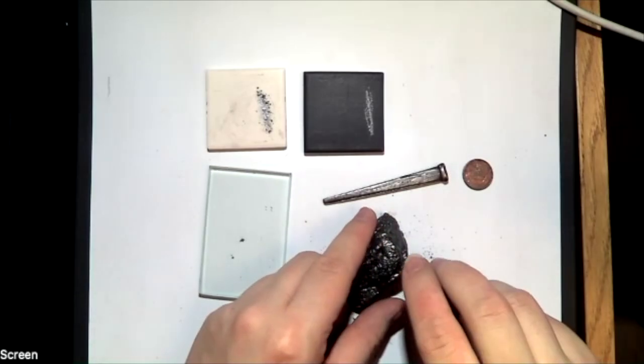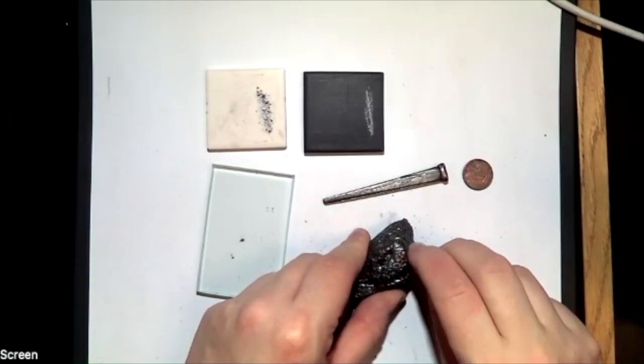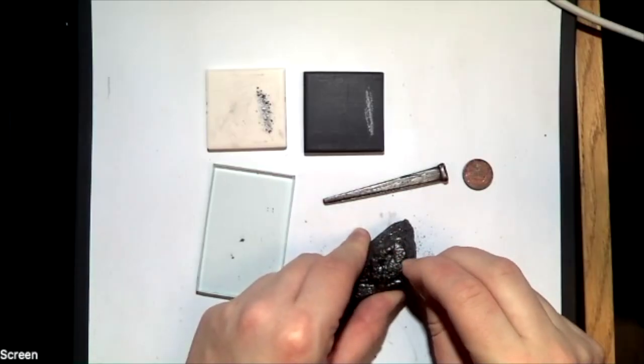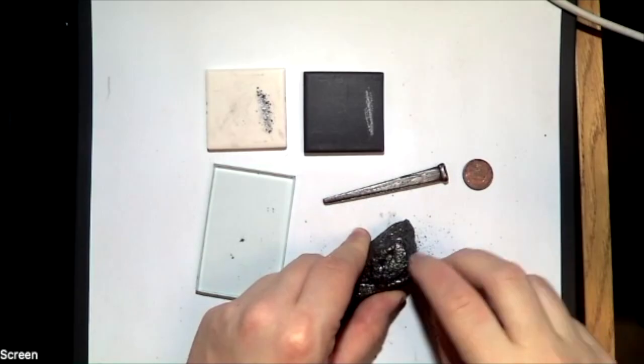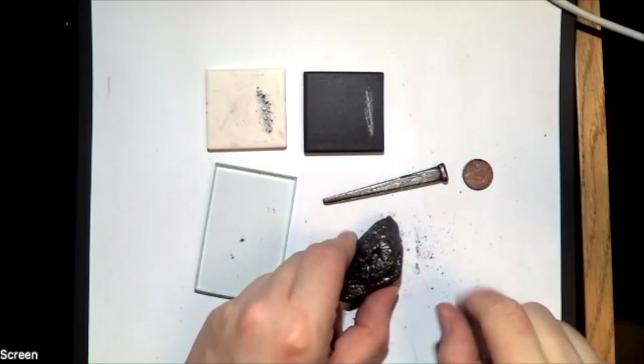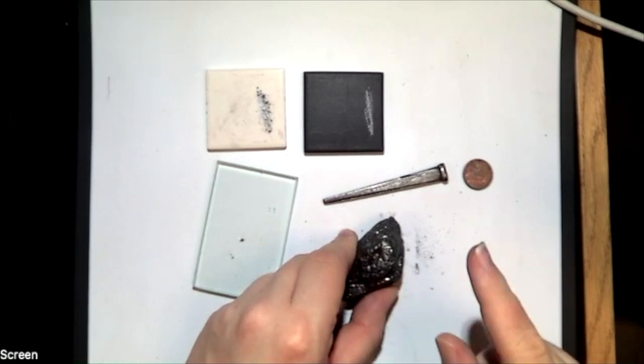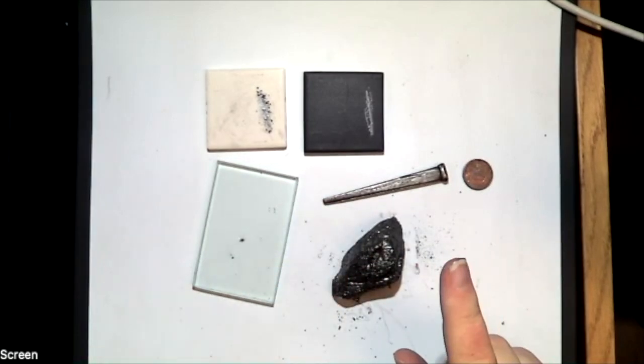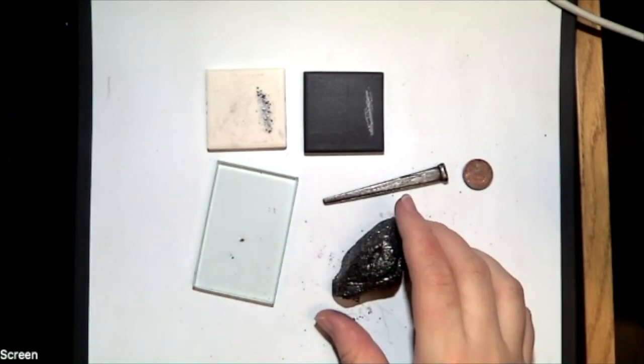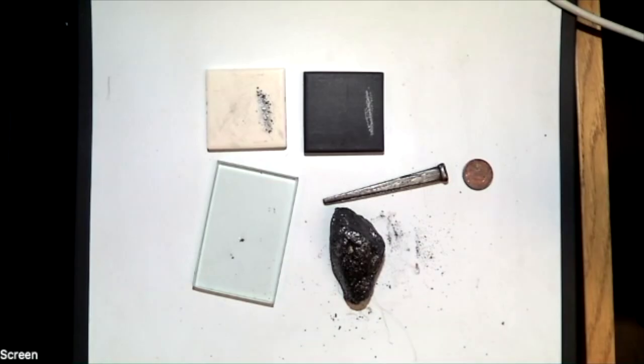But the way you do it is you take your fingernail and you just dig into it, kind of like with the penny, but just side to side. And you can see I am generating some dust over here on this side. That means that my fingernail is harder than this. Fingernails tend to have a hardness of about 2 to 2.5. So that means that my sample I have here has a hardness roughly about 2 or less.